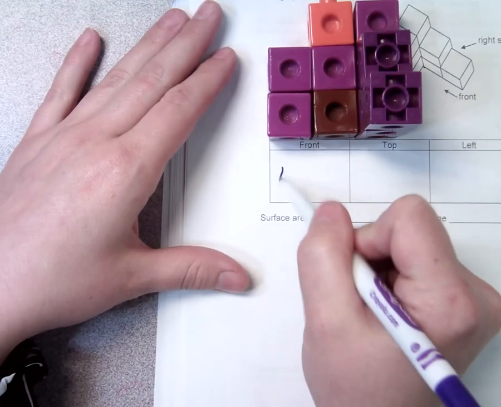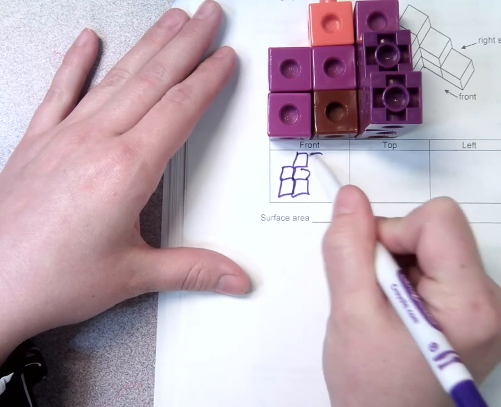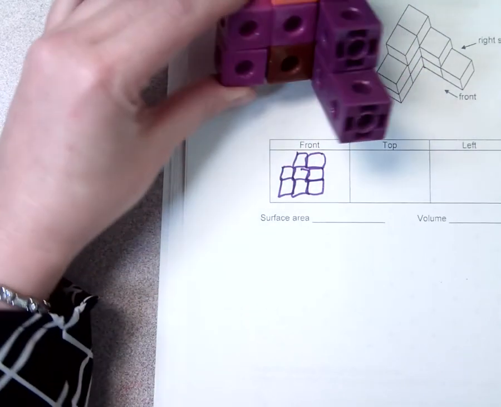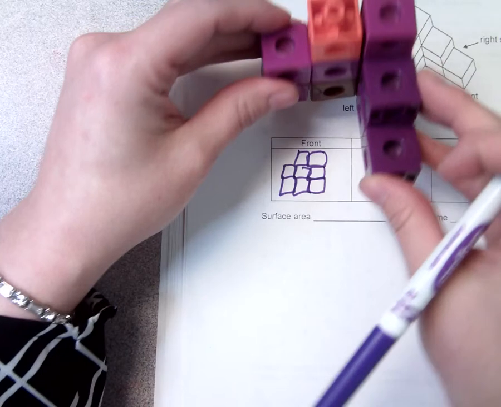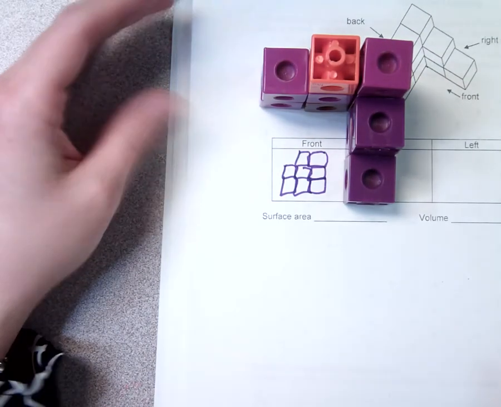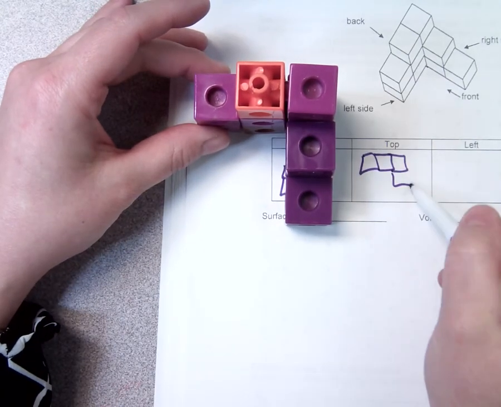Okay, so did everybody draw 2 here, 3 here, and 3 more here? Okay, so that's my front. If that's my front, then this would be my top. Is that what your top looked like? So your top, you would have 3 this way, and then 2 more coming down.